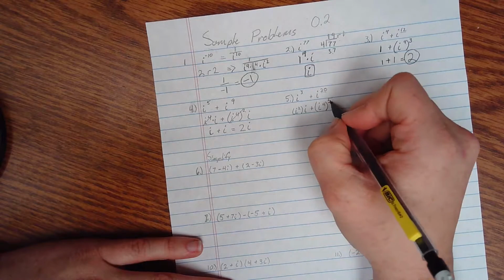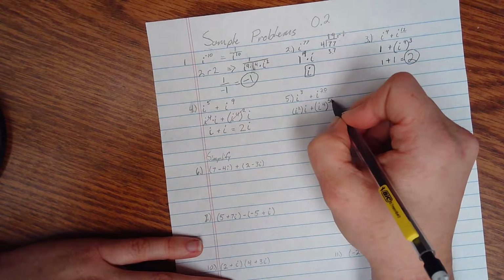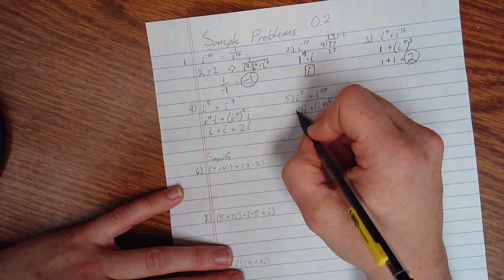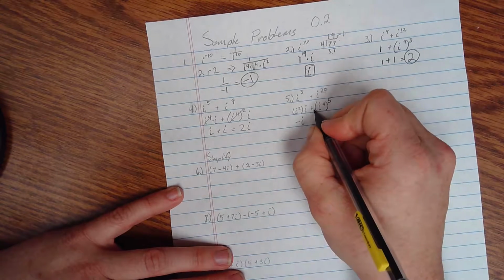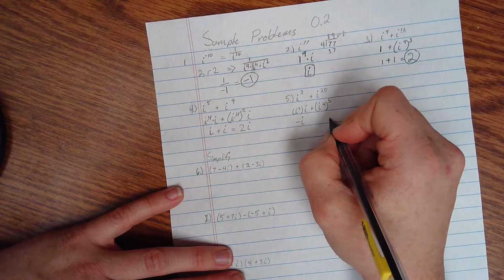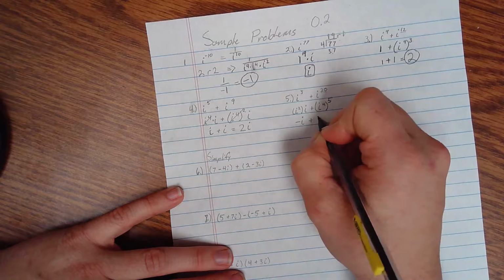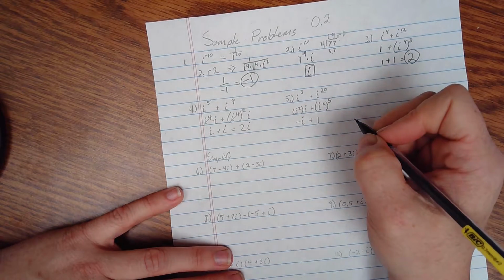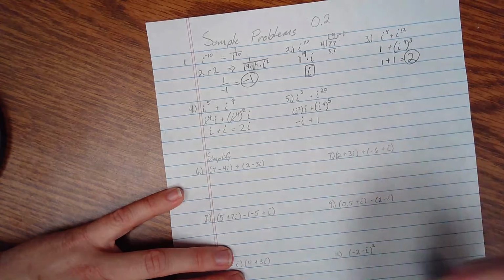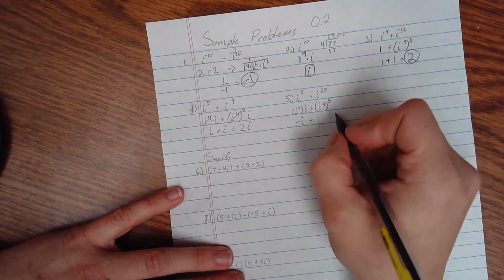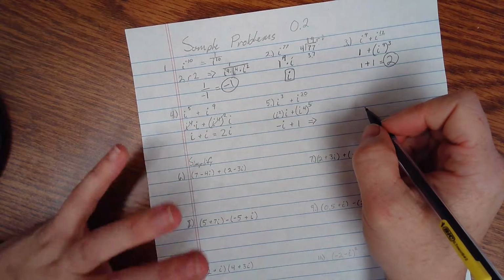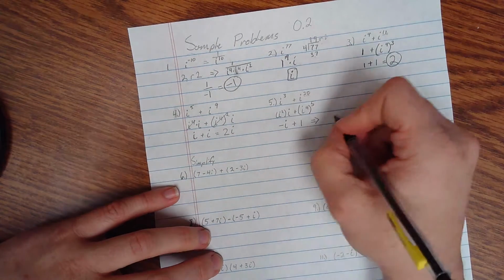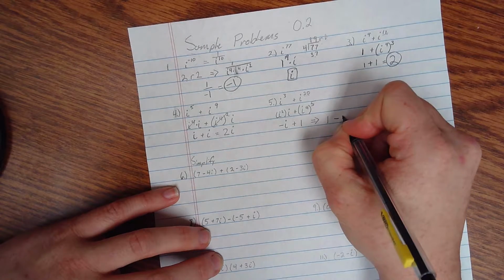So this is going to be i to the 4 5 times. Well, I have negative 1 times i, that's negative i. And then i to the 4 5 times is still going to be 1, so that's 1. Now, you'd like to be finished there, but remember the order that we have to write in. We have to write it in the form a plus bi. So I need to write it as 1 minus i.